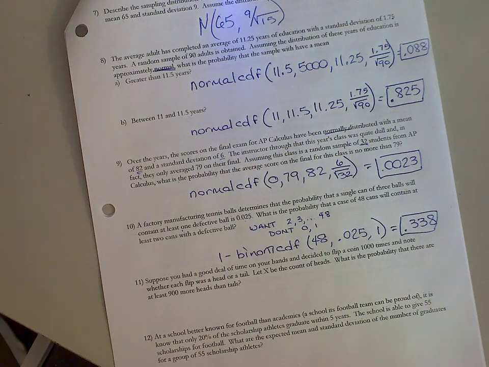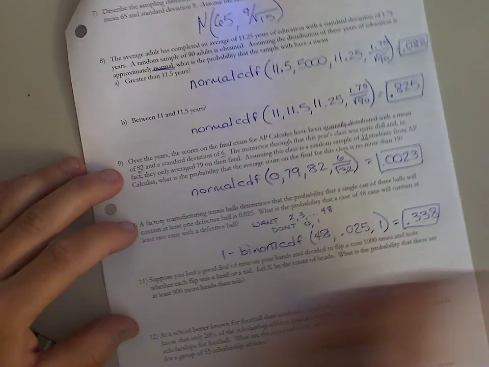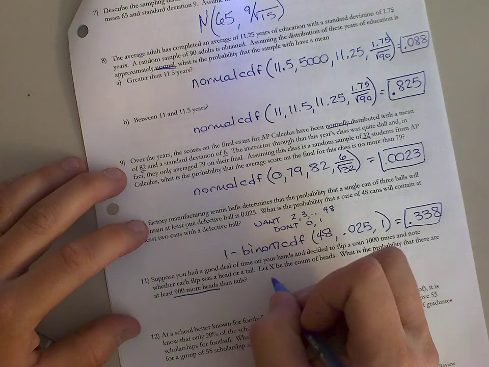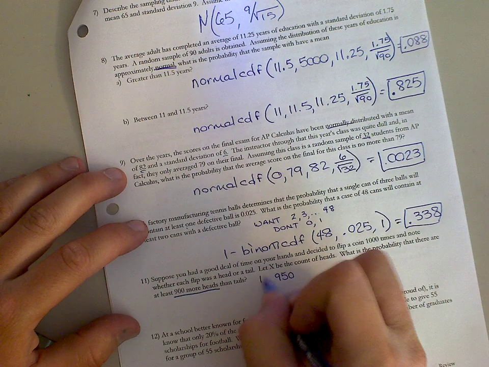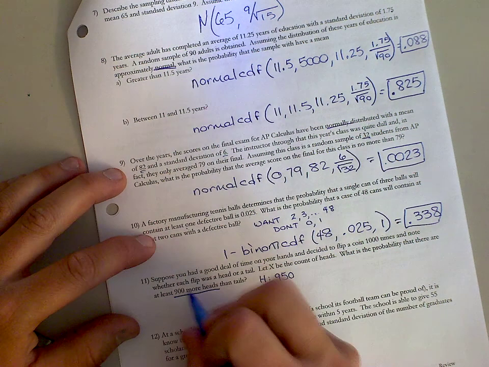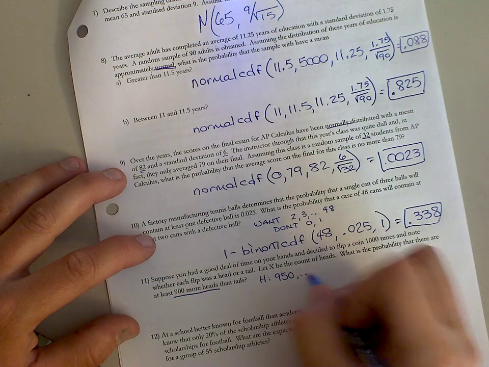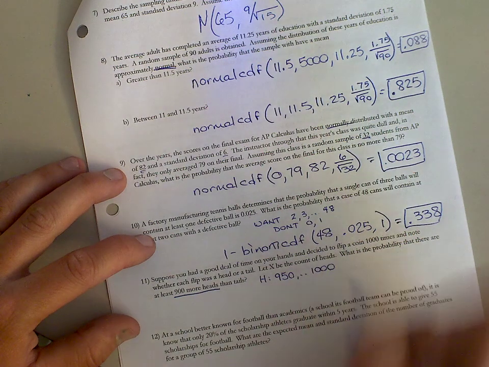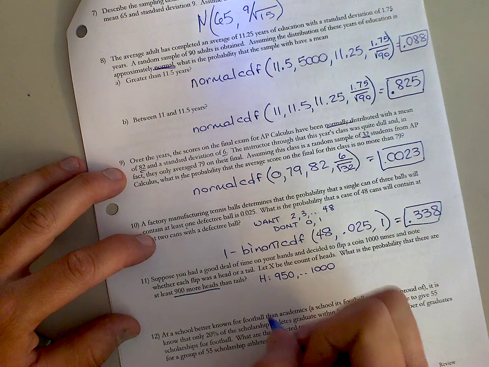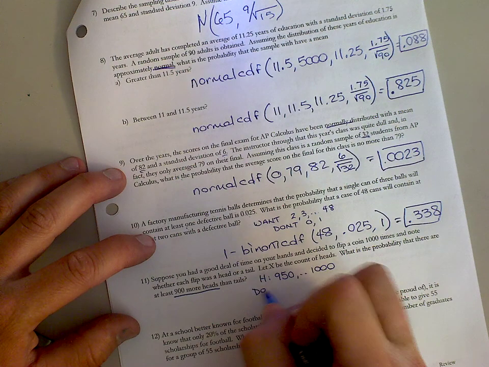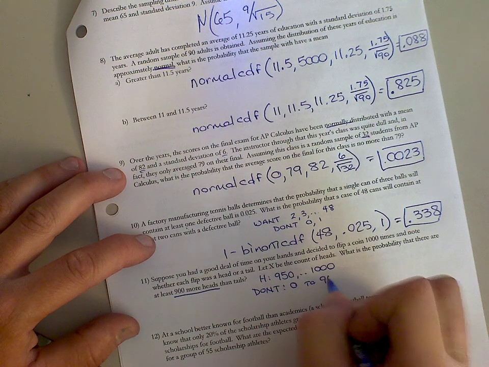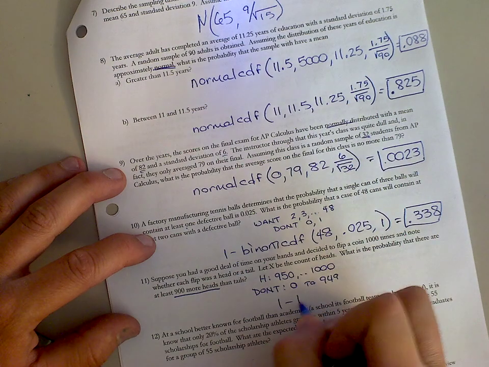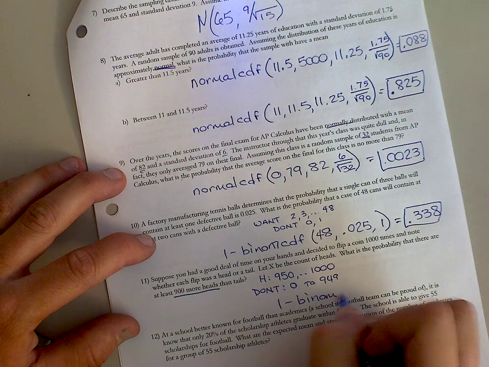For number 11, we talked about this in class. In order for you to have 900 more heads than tails, there would have to be at least 950 heads. So if you're going to have at least 900 more, it'd be 950 up to 1,000 heads. All right, that's what I want. What I don't want is 0 to 949. So once again, I'm going to subtract 1 minus the binomial CDF.